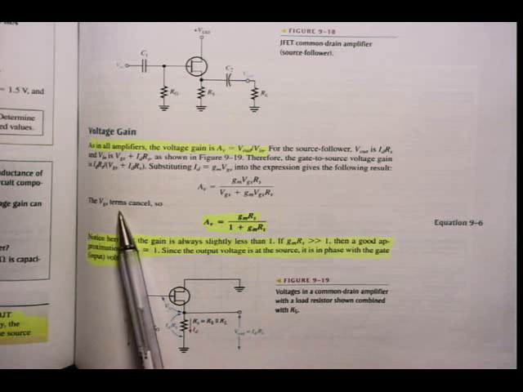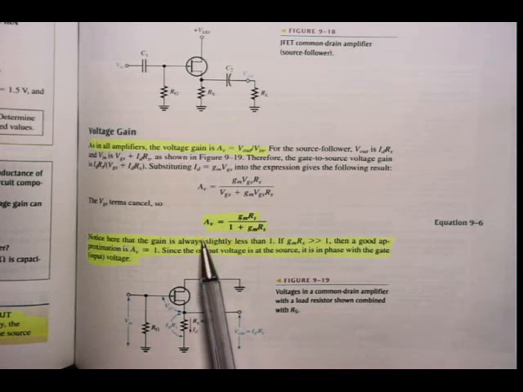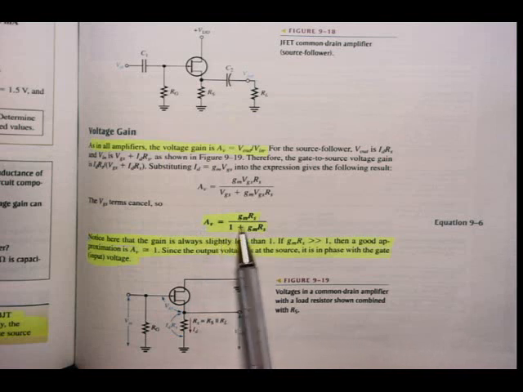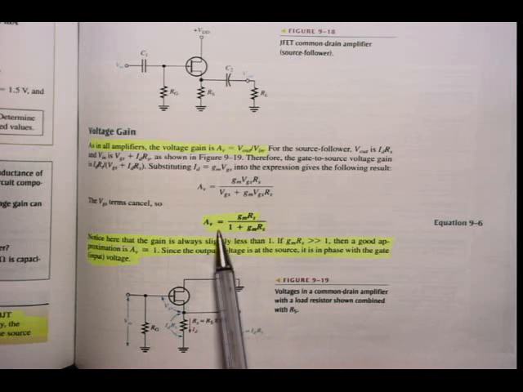The VGS terms cancel, so the final equation for voltage gain for the common drain amplifier is gm RS divided by 1 plus gm RS. Right, again there, notice that the gain is always slightly less than 1. You can see there because of the formula.